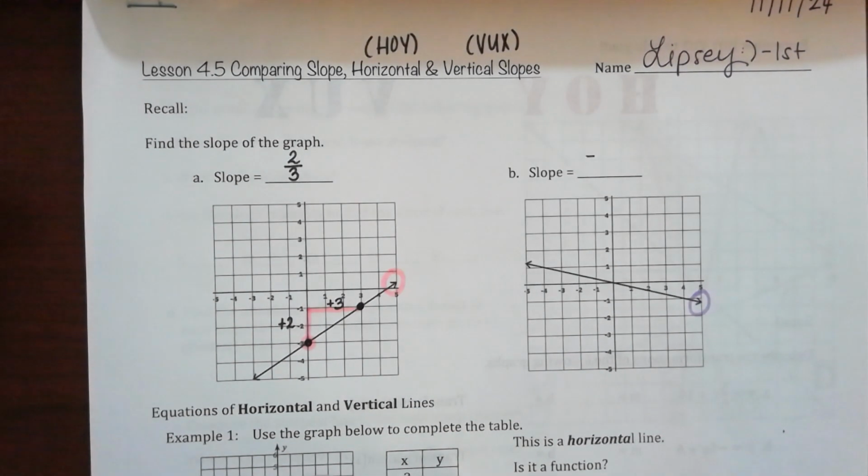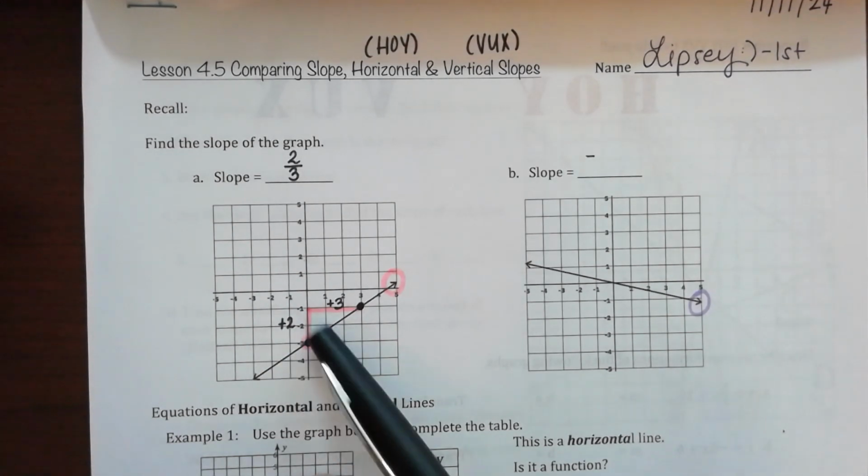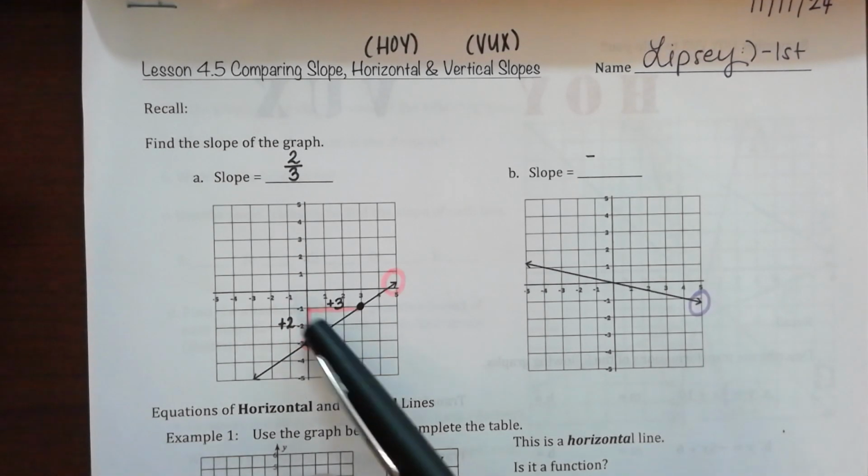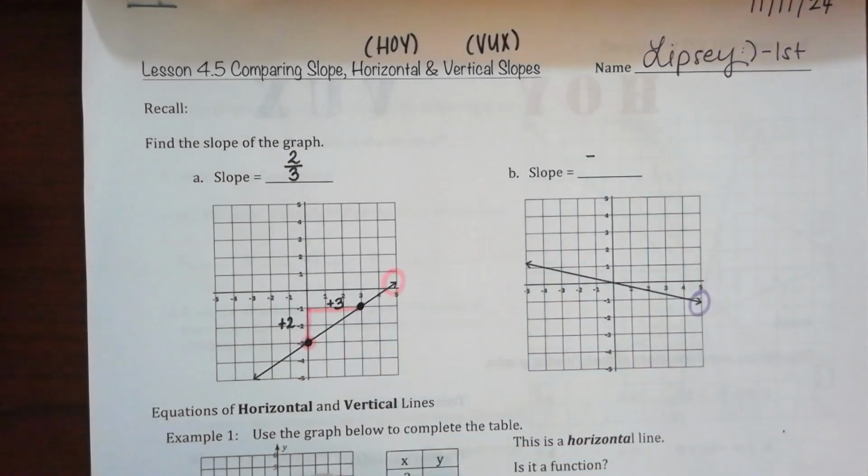I mean, yes and no. We should always try to use what? Not the leftmost, but try to see if our, what was this point called? What's special about this point? It's on the y-axis, which makes it a y-intercept. Oh, 0.